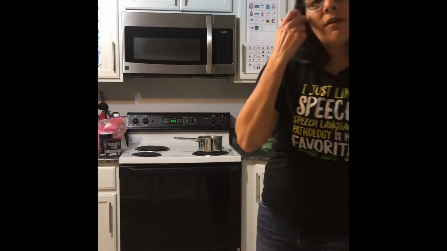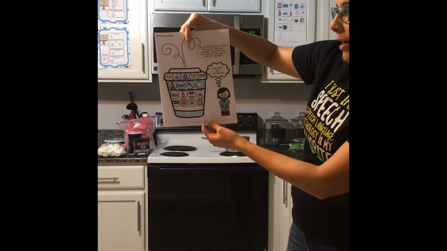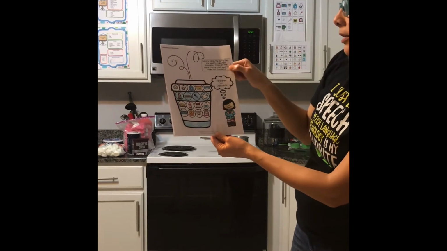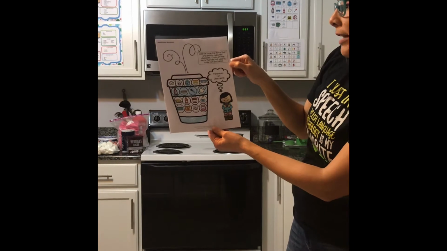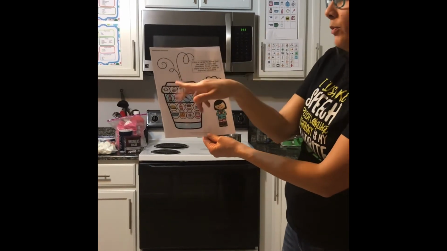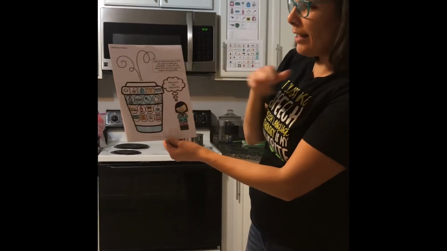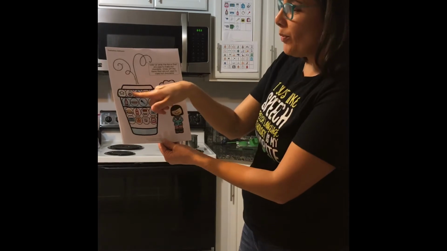I printed one of the follow-up activities, and this could be used as pre-teach or follow-up, your call. So this is one of them, and this is our identification worksheet, and it is just a nice steaming cup of hot chocolate, and inside are some of the different visuals, and it says to color or circle the items that are used to make hot chocolate and cross off the items that are not used to make hot chocolate. So like we have a gingerbread cookie cutter, we don't use that to make hot chocolate, we would cross that off. Milk, do we use that to make hot chocolate? Yes we do, so we would circle that.